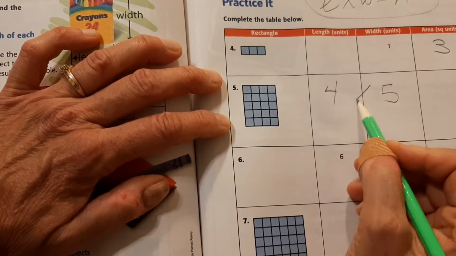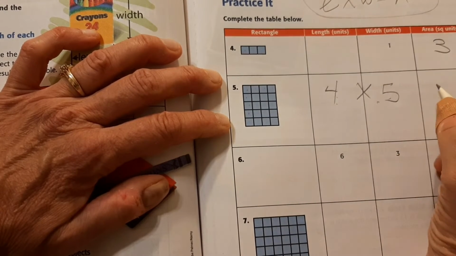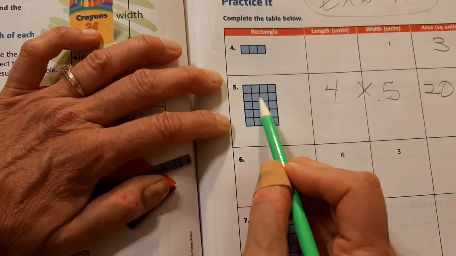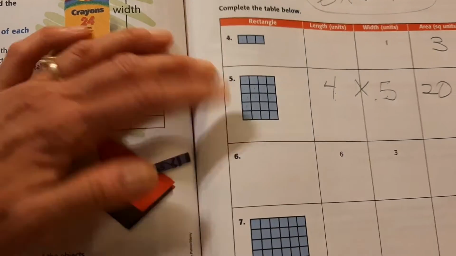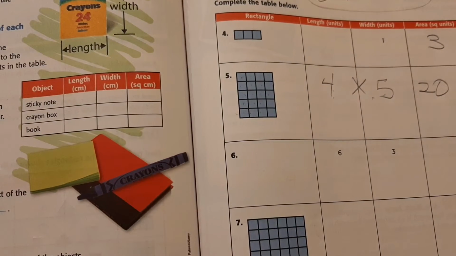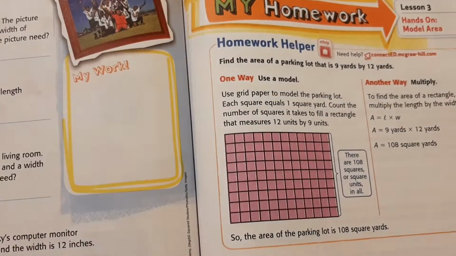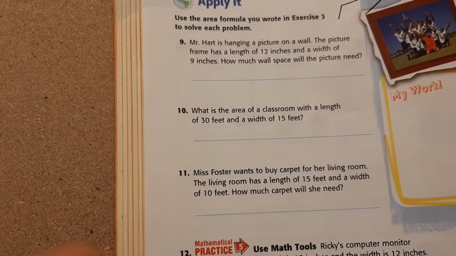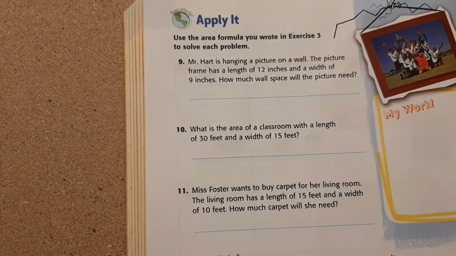Well, what's my formula? Area, length times width. 4 times 5 is what? 20. Let's see if I'm right. 1, 2, 3, 4, 5, 6, 7, 8, 9, 10, 11, 12, 13, 14, 15, 16, 17, 18, 19, 20. I'm right. So that's how we find area. It's going to be length times width. So if you don't have the picture, you can still figure it out. And that's why you needed to do some multiplication yesterday.